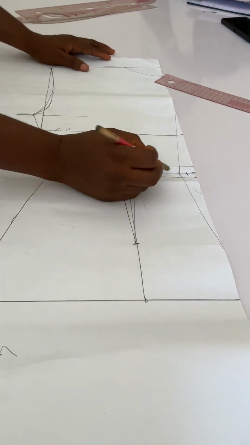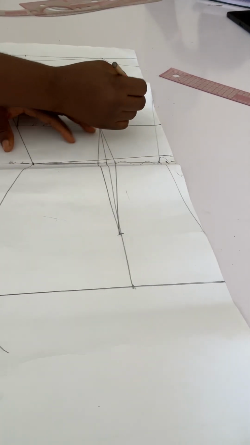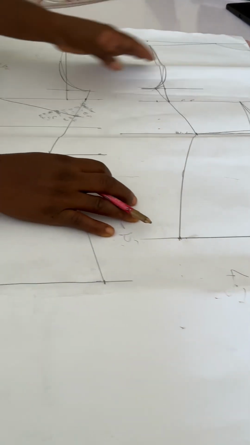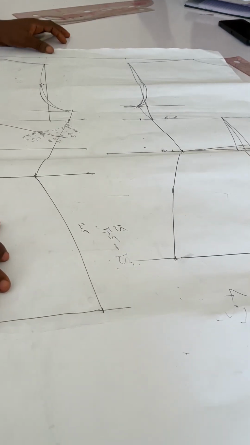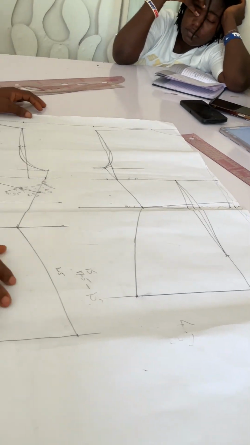Now if we are going to be cutting, we're cutting out this part like this. We're cutting out this part. So that is all for your freehand basic body.